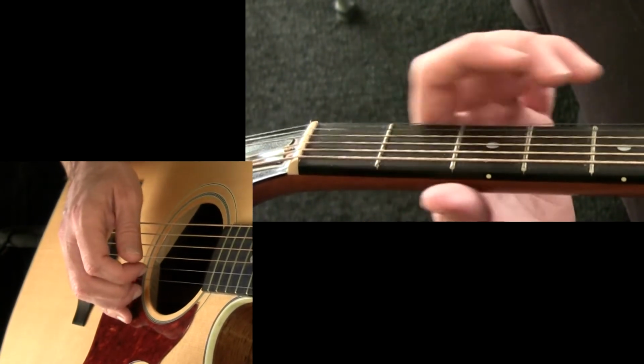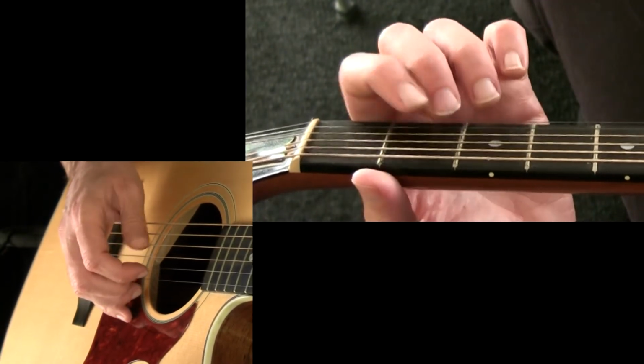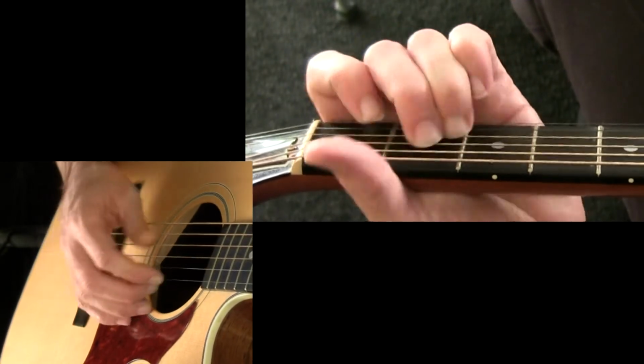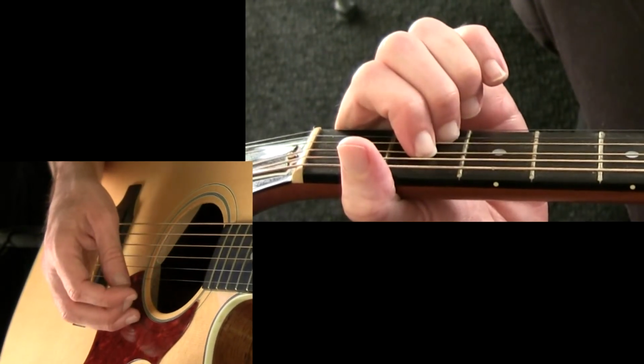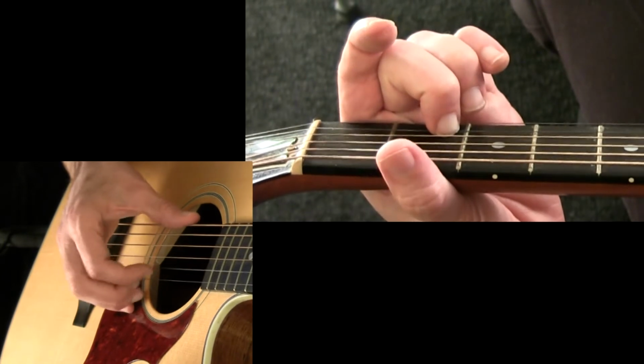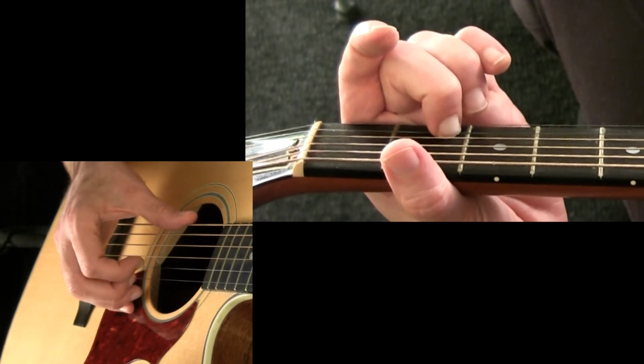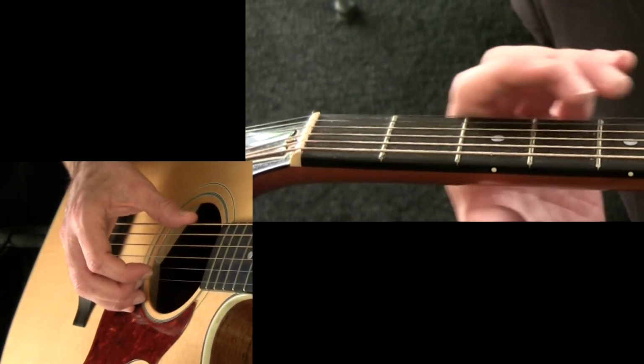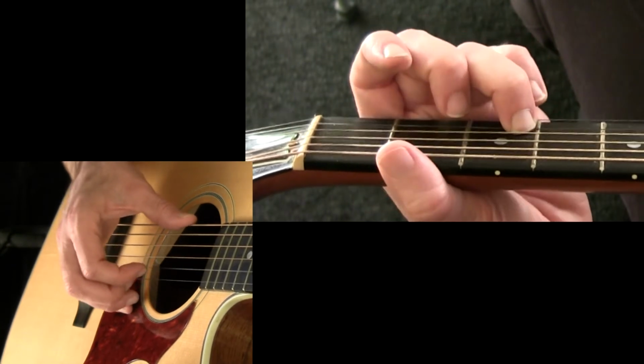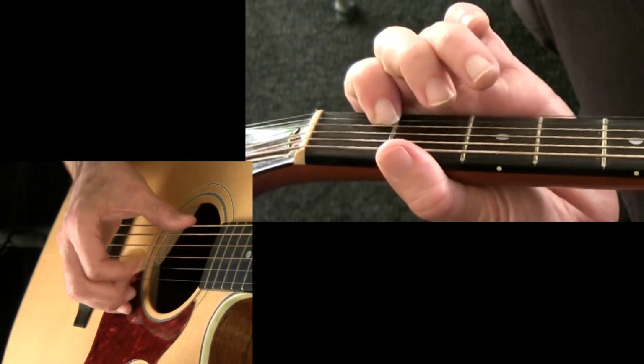So one of the things that you get by changing that A minor chord to an A7 chord, that secondary dominant, you get a note that's not in the key. So what that allows is for a nice chromatic descending.